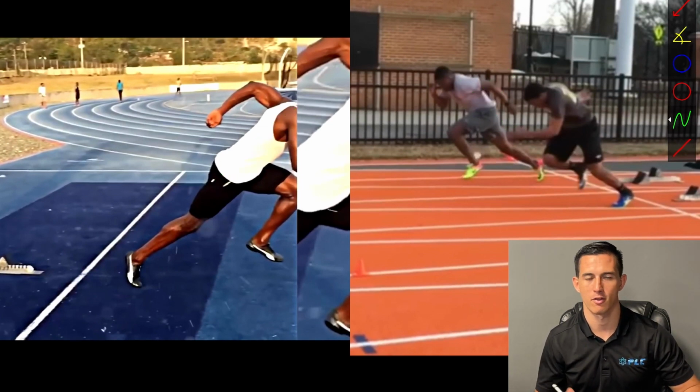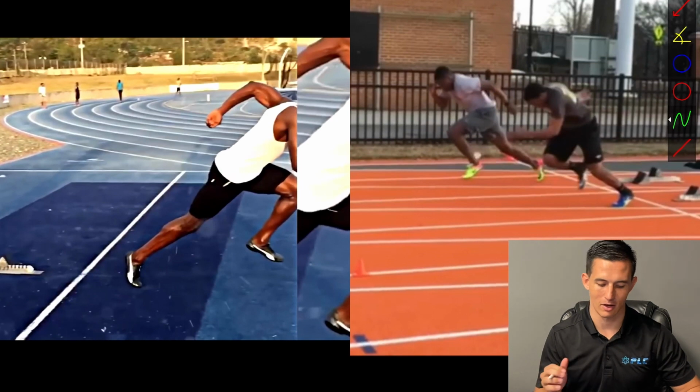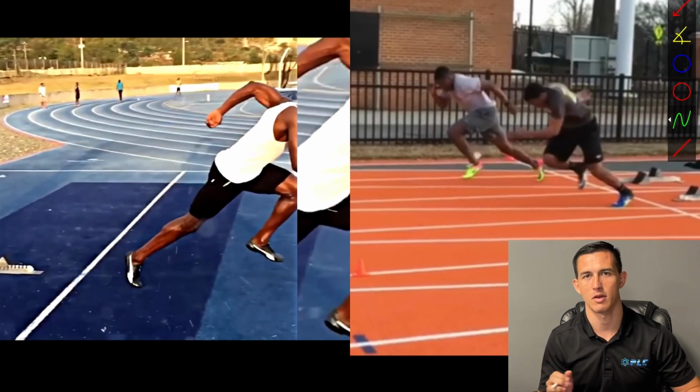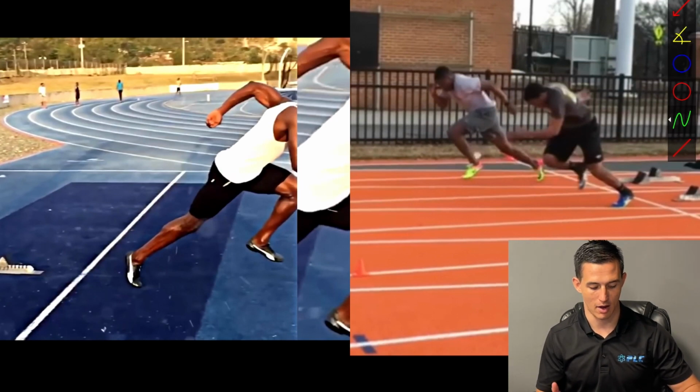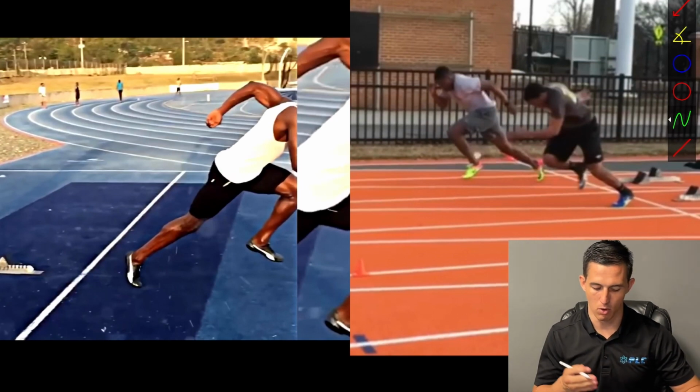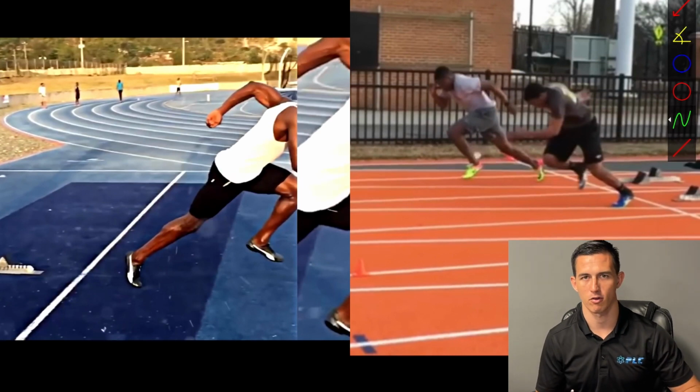I highly recommend it. There are certain guys that are able to get away with having a really rounded back when they're going through the start, but for the most part, what we see with a lot of the top guys, Usain Bolt, Yohan Blake, Christian Coleman, Noah Lyles, Michael Norman, is that they all have a very, very flat back when they're getting started. And I think that's something you could really take a lot of advantage of.